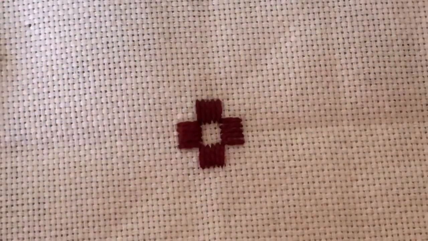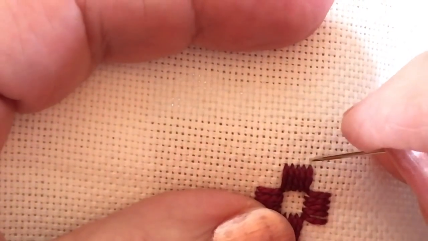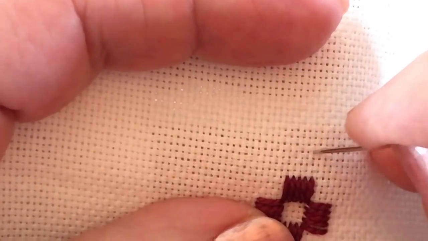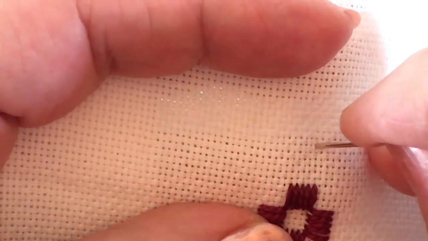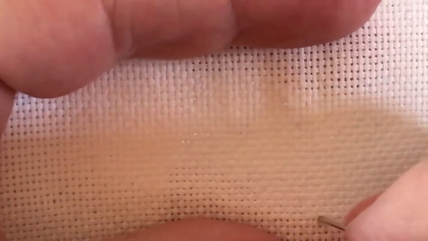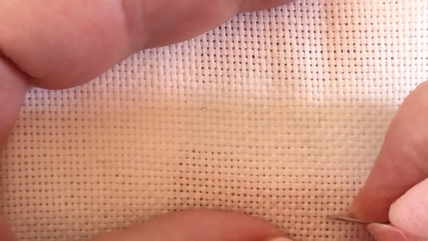Start the same way as we did before. So I'm going to go 1, 2, 3, 4, 5, 6, 7. Sometimes I have to move. 8, 9, 10.